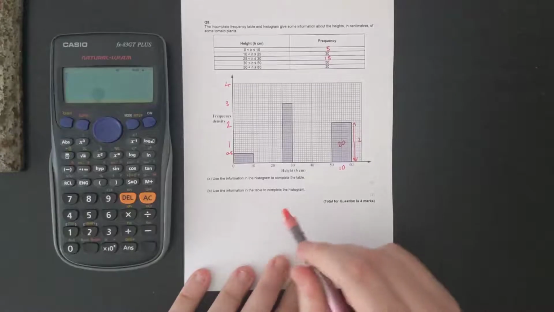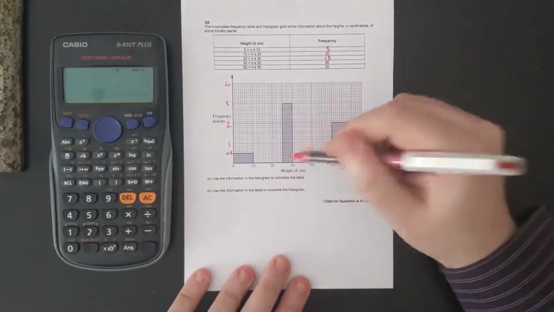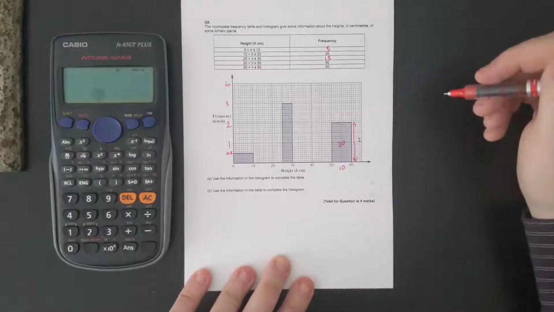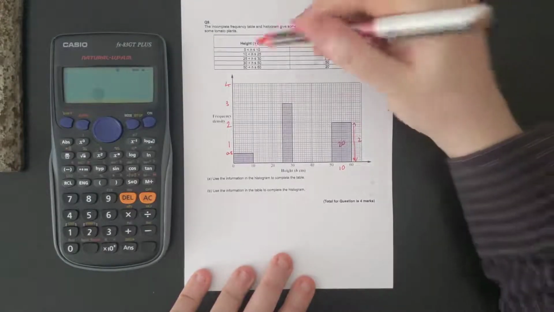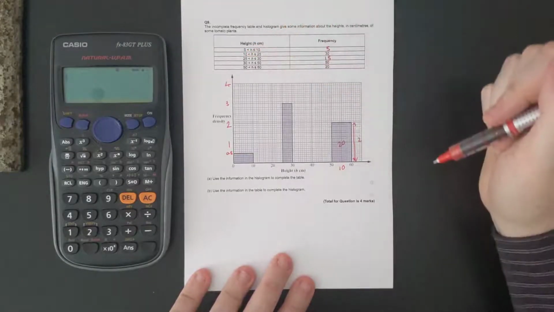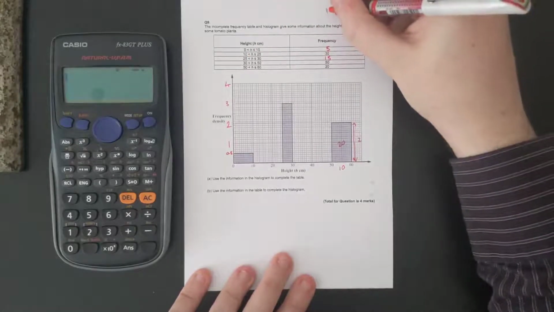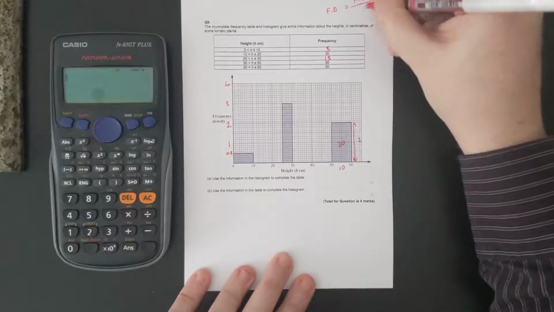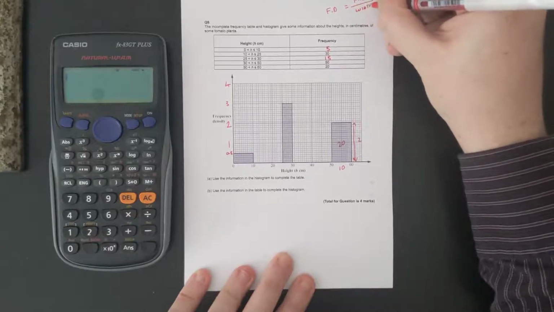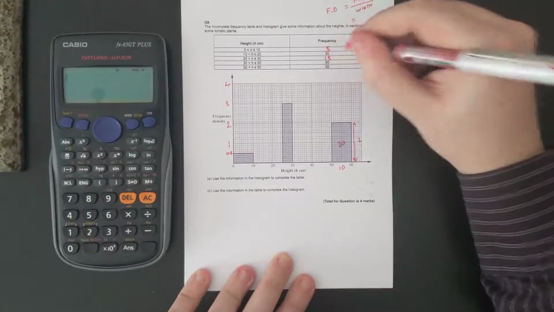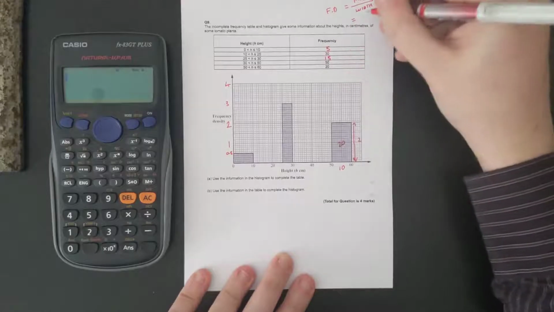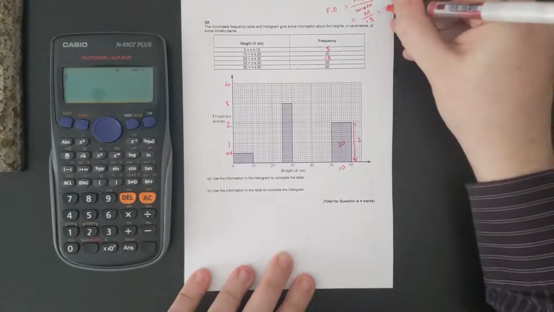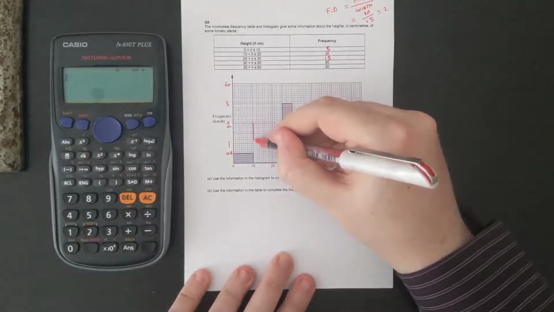Then use the information in the table to complete the histogram. Between 10 and 25, I have a frequency of 30, and my interval is 15. So using frequency density is equal to frequency divided by class width, in this case I have my frequency, which is 30, over my width, which is 15, so my frequency density is equal to 2.